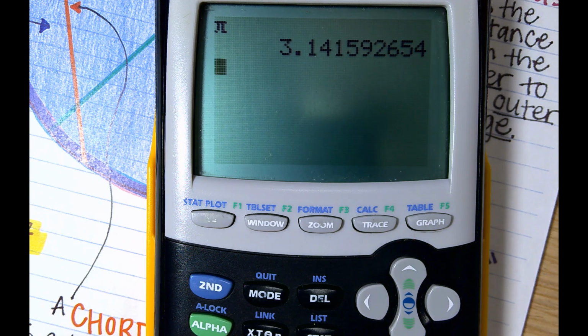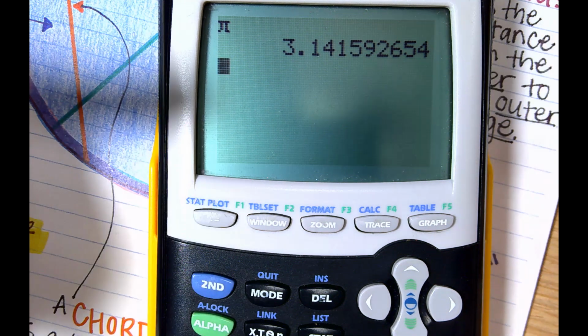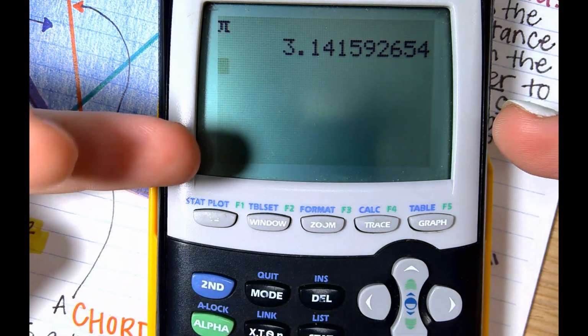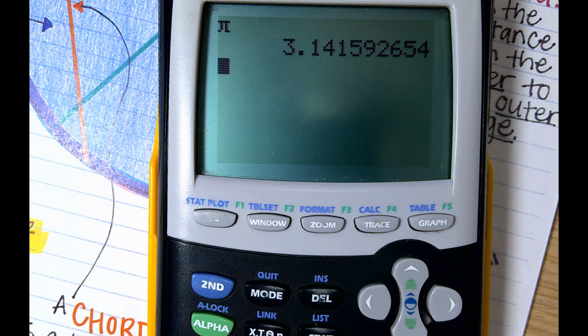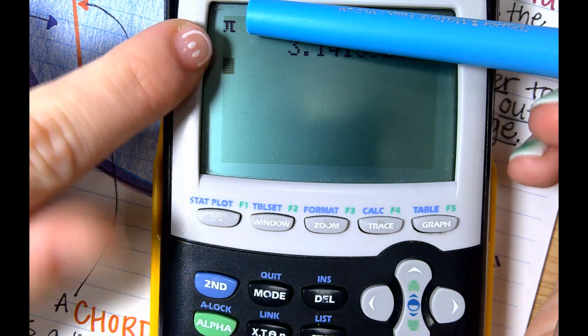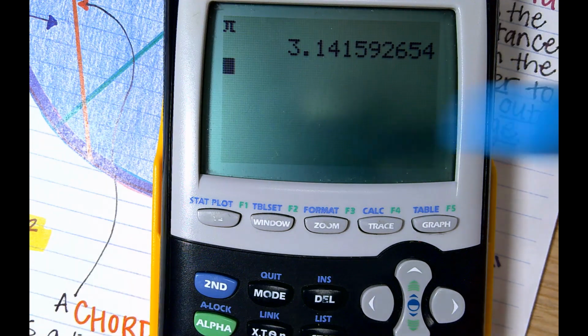3.141592654, and it actually continues forever. This is what we would call an irrational number because it never ends and it goes on like a repeating decimal does. We can't really put a bar over it because it's not like 3.11111. Every number is different, but somehow it goes on infinitely. So somebody came up with this little pi symbol, and it works really well for circles.